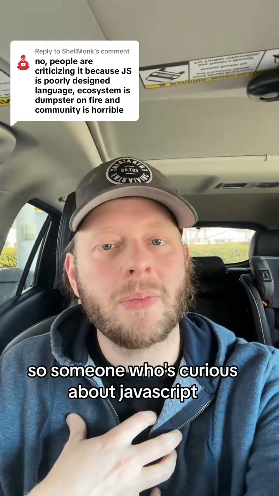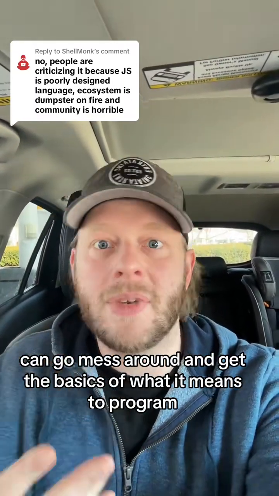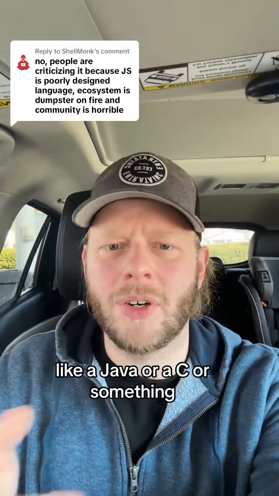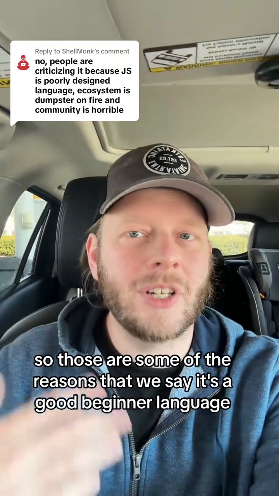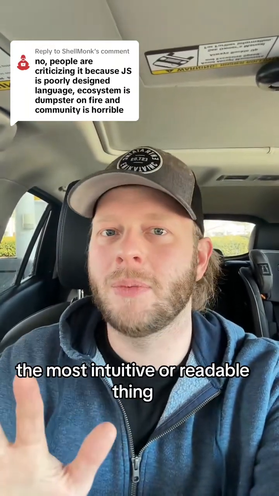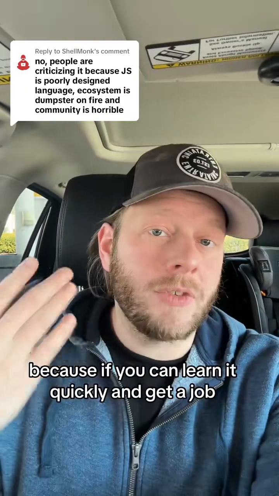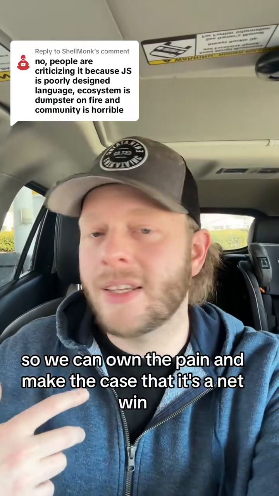So someone who's curious about JavaScript in under an hour can go mess around and get the basics of what it means to program, which is something that's really hard to do with other languages like Java or C or something. So those are some of the reasons that we say it's a good beginner language, not because it's the most intuitive or readable thing. There are problems there for sure. But in the end, it's a net win because if you can learn it quickly and get a job, it's worth the pain. So we can own the pain and make the case that it's a net win.